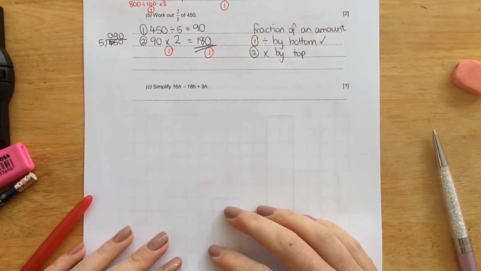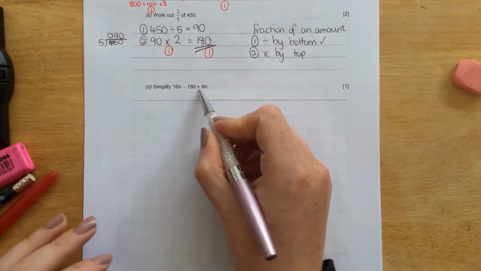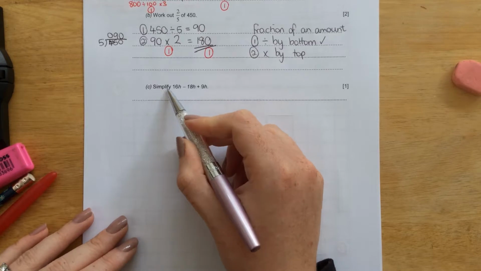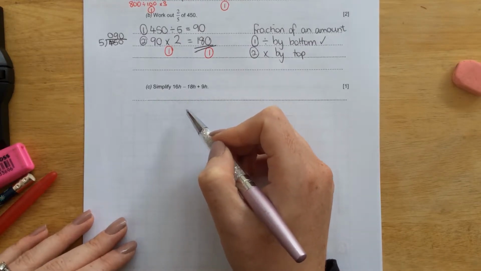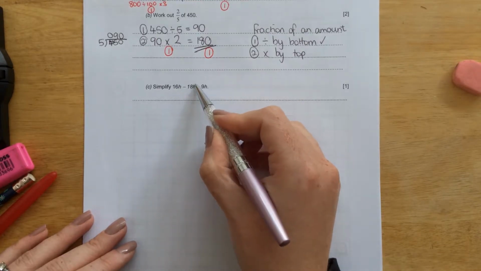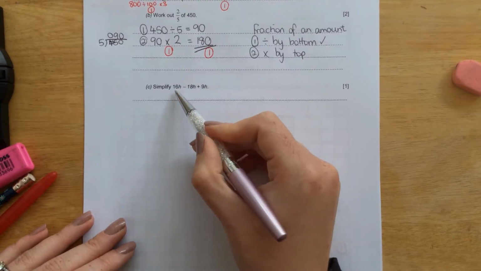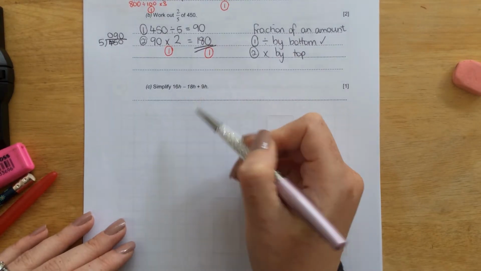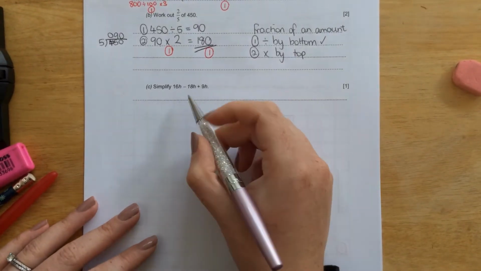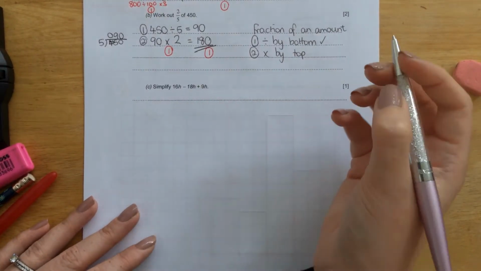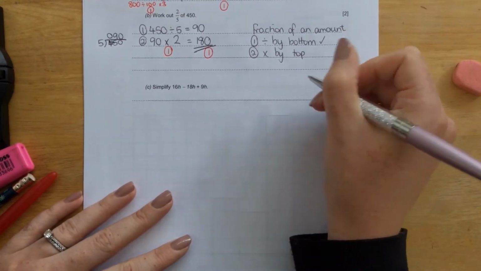Part C. Simplify 16h minus 18h plus 9h. So when we're simplifying, we're collecting the things that are similar. We're collecting like terms. So this has an h in, an h and an h. So I can collect all these together. So I'm basically doing 16, take away 18, add 9. So if you get a little confused with negative numbers, you can do a number line. That's quite a long way around, but if it means you get the mark, then it's worth doing.